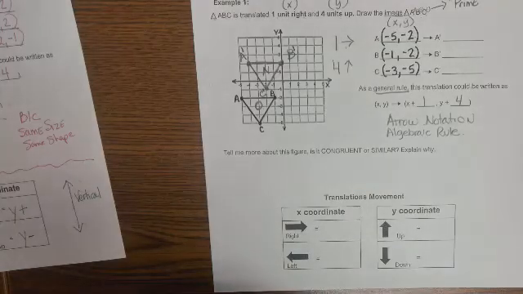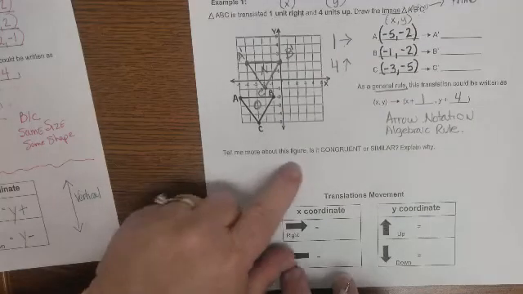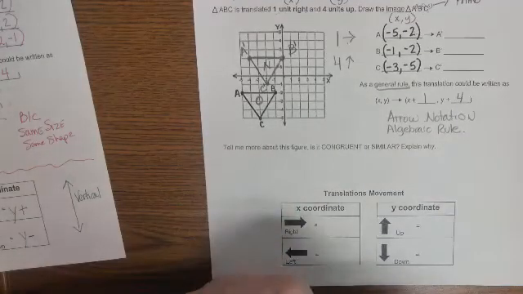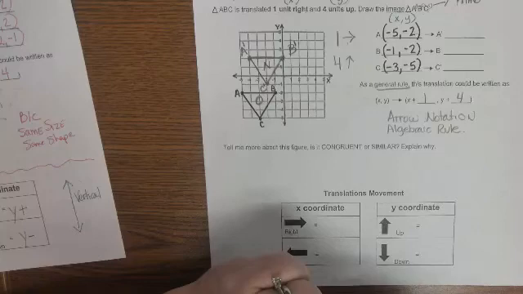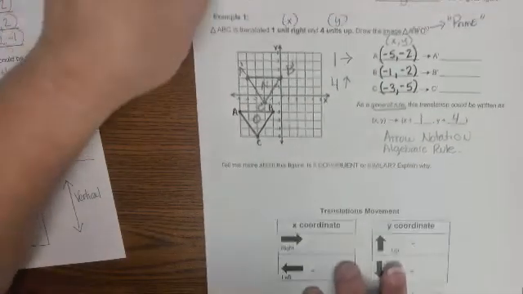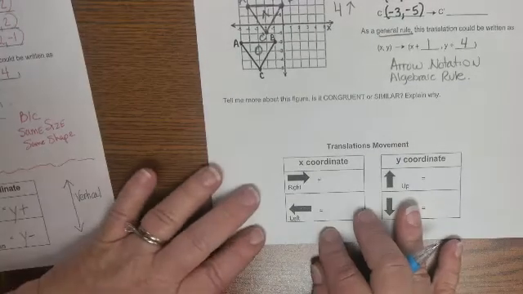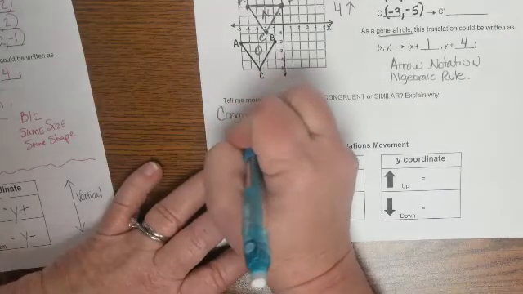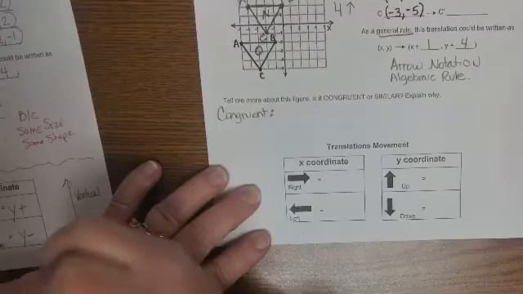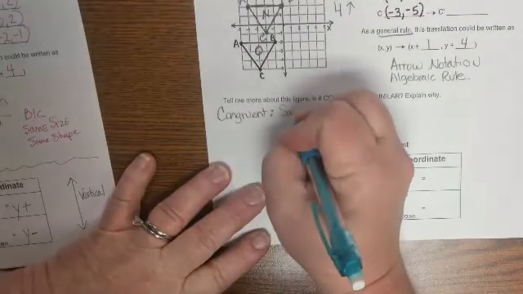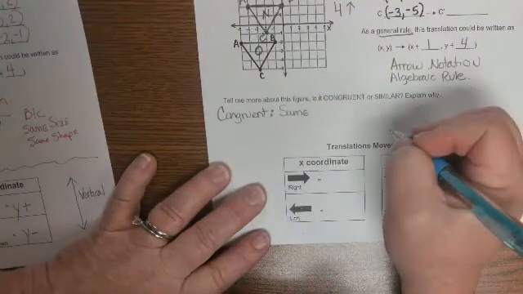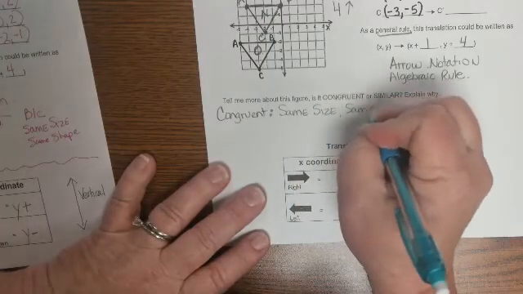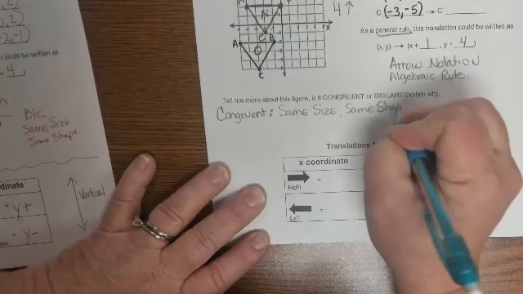All right? It says here, tell me more about this figure. Is it congruent or similar? Now, do you remember what congruent is? Those two words are very close, but they're not quite the same. Congruent, I hope you remember. Same, what? Size, same shape. Okay?